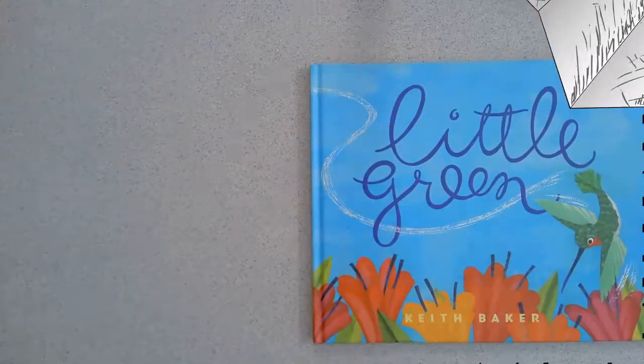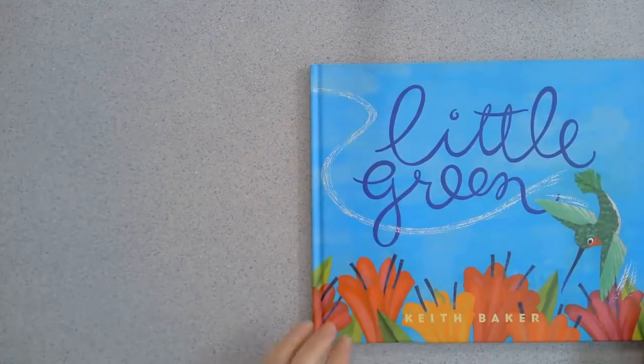Hi boys and girls, today we're going to talk about lines. Lines show the edges of objects, and without lines we wouldn't have art. So we're going to talk about the different kinds of lines. In order to do that, we're going to first read a story called Little Green. Little Green by Keith Baker.